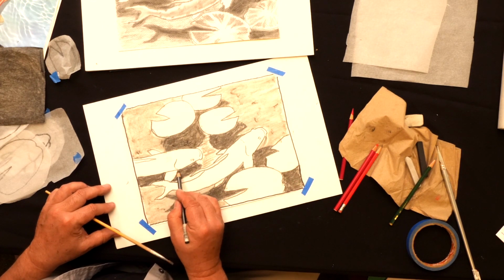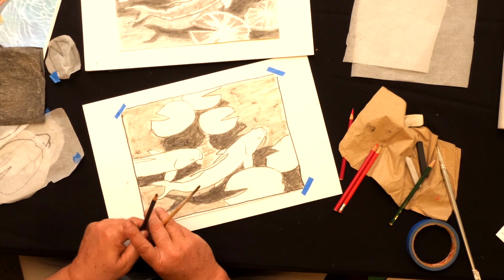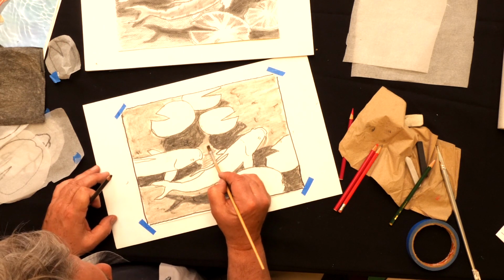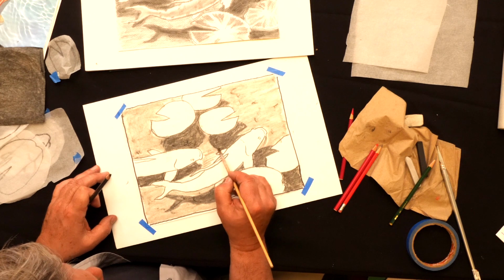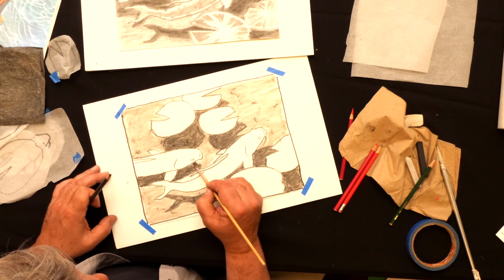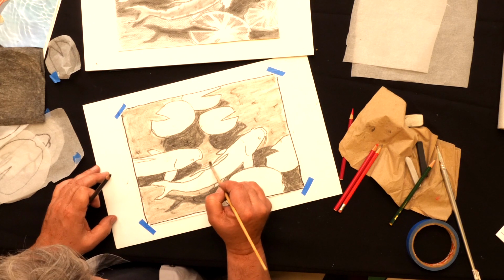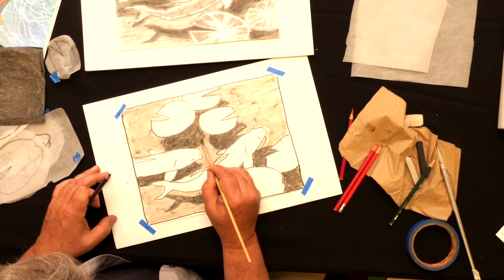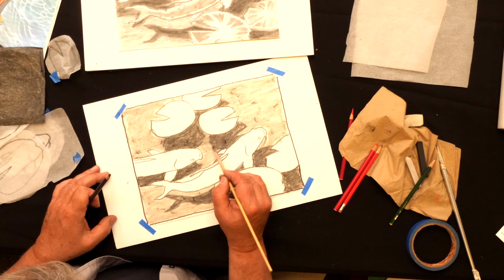We want a hard outline where the fish are, but where these shadows are, they could be a little bit softer or blurry. We don't want the shadows to read like an object. We just want them to read like a soft secondary design element. So see how I'm blending a little bit of that in?